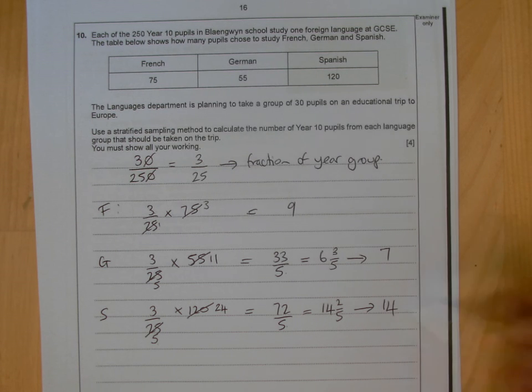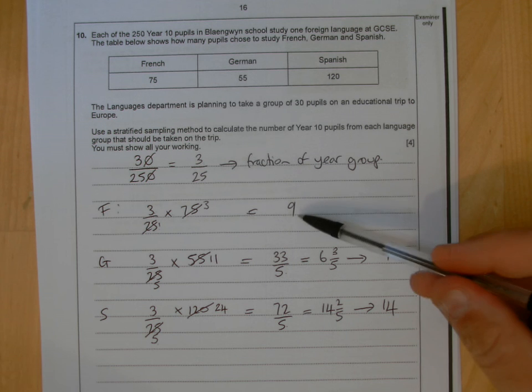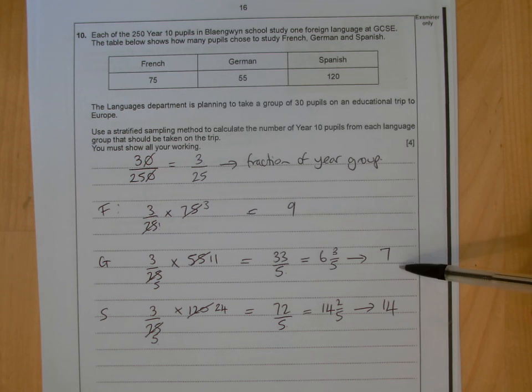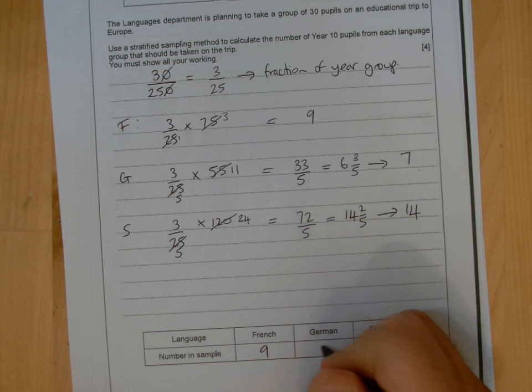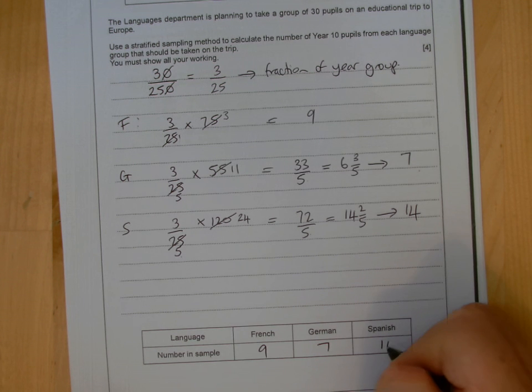Now, you can look at that fraction and realise that it's less than half, so you round down. So what you need to do to finish off is check whether these add up to 30, because you've got to get them adding up to 30. It's no good if they add up to 31, for instance. So if I add them, 9 and 7 is 16, add 14 is 30, so it works. So you can go for those options there and fill in the table at the bottom.